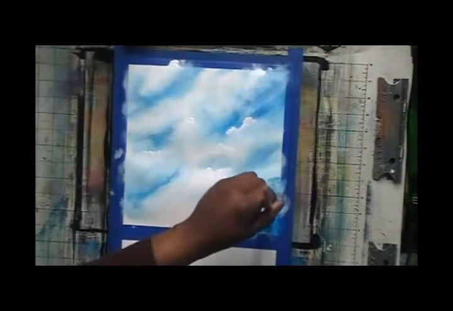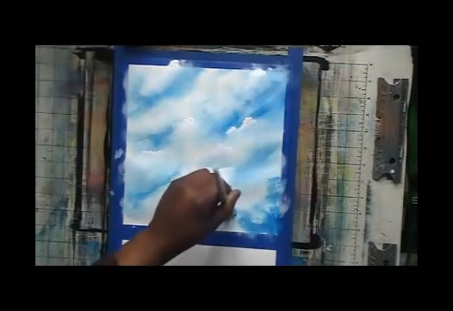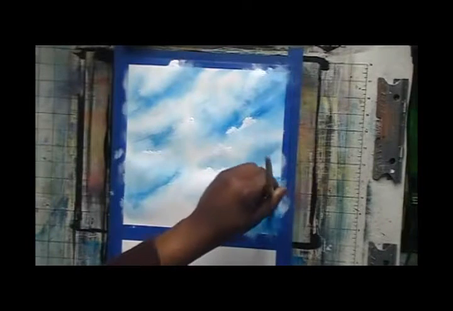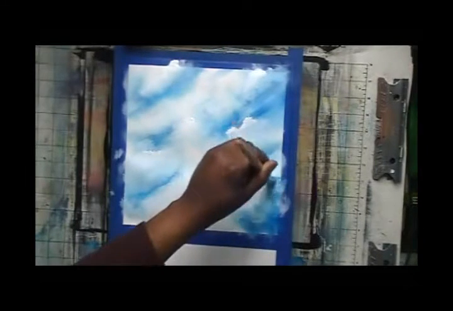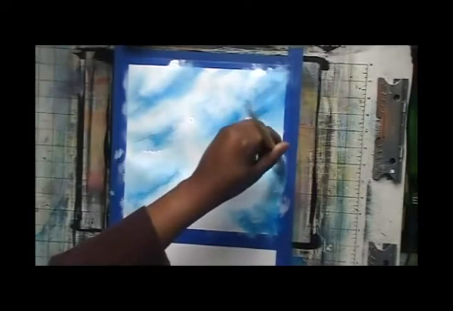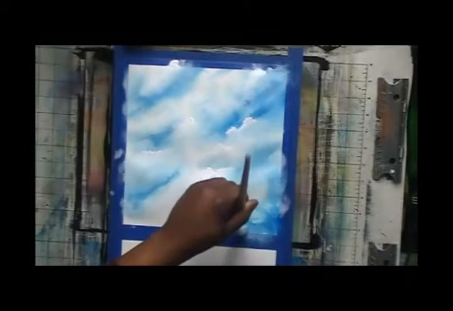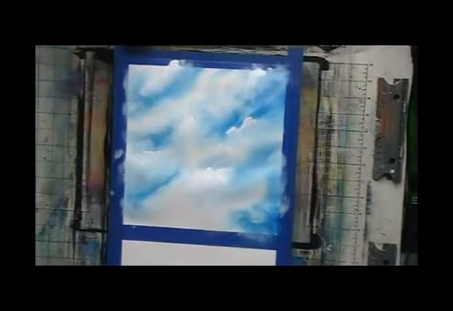Just fade it right into the white. Fade it right in. Just make it disappear right into its background. Just like so. Okay. I kind of like that dark in the corners.